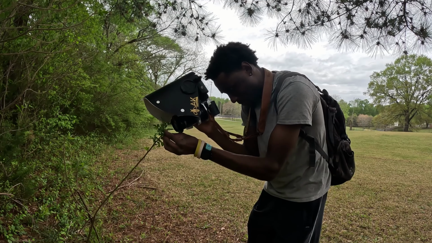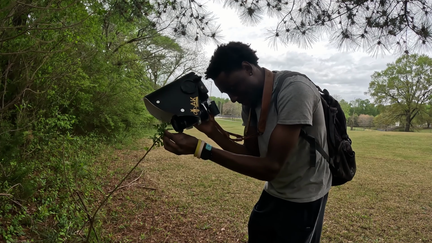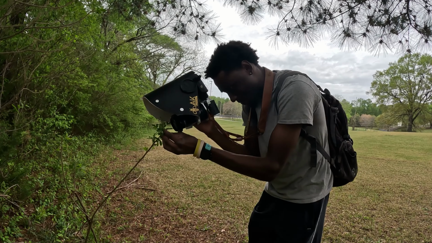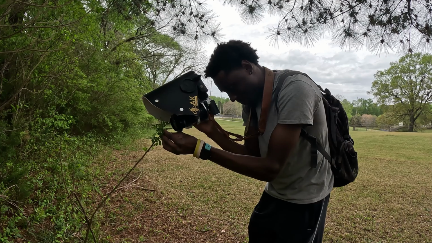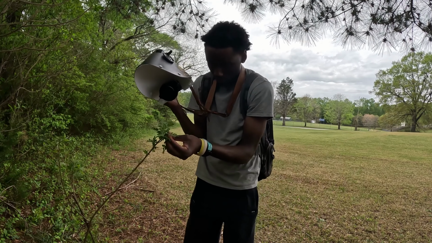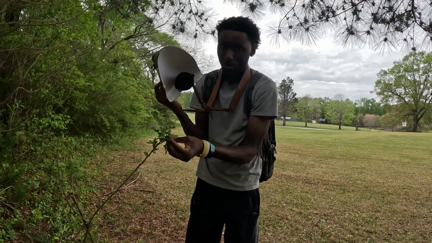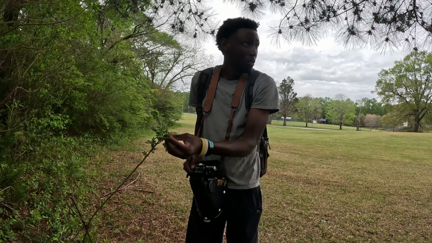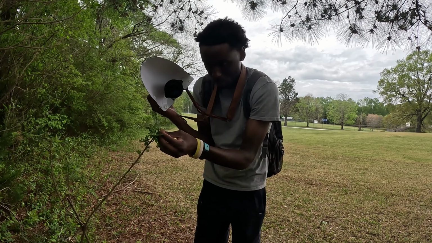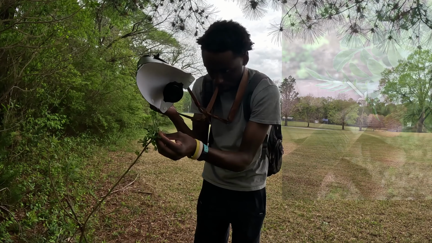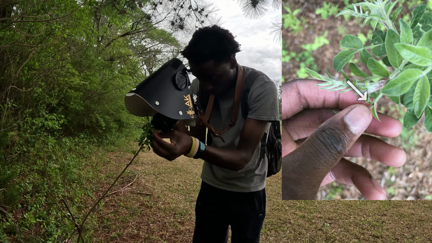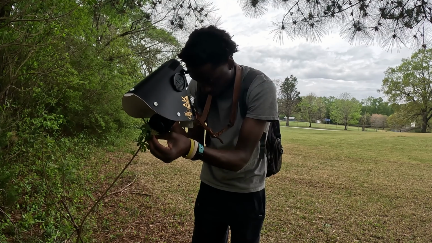Oh, this is so difficult. This is very difficult. I'm gonna do a size comparison to show you just how small of a bug this is, because this is tiny. Like, it's crazy.